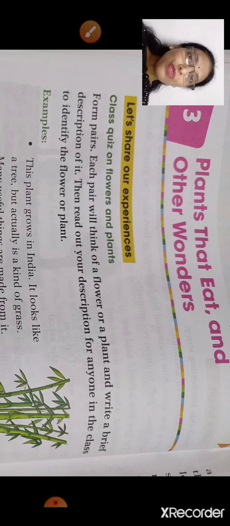Why did I send that video? Just to get a better understanding of the chapter, as well as to see how the plants the writer has described in the chapter look. Today we will be doing the reading and explanation of the chapter. Let's start the reading. What it is saying, let's share our experiences.